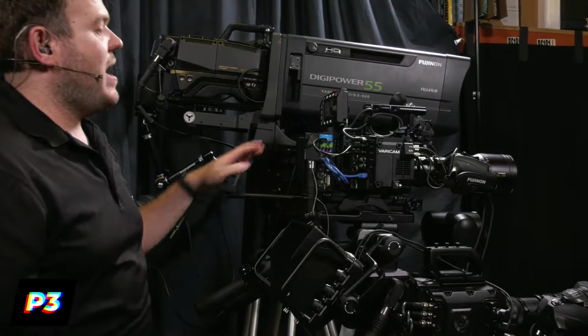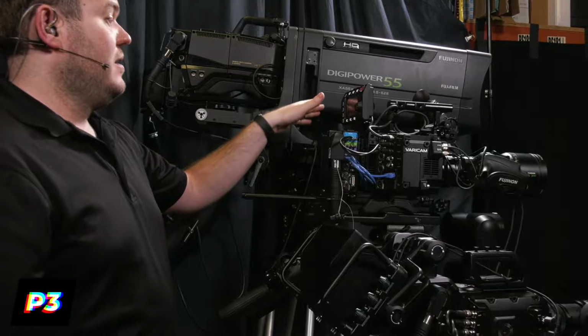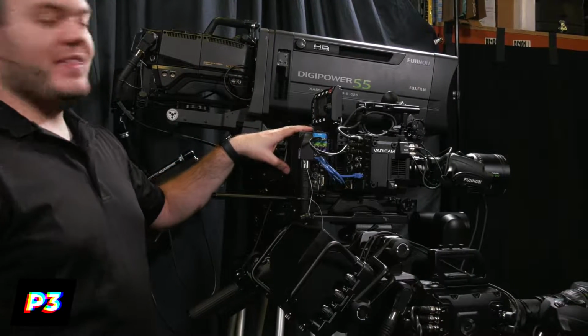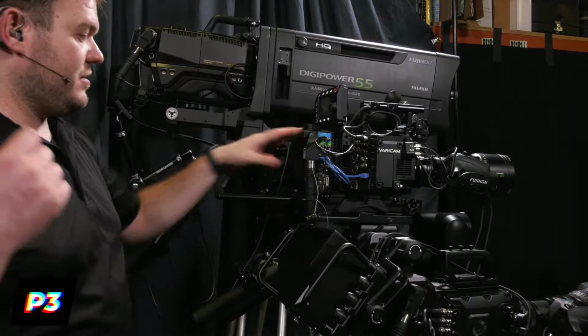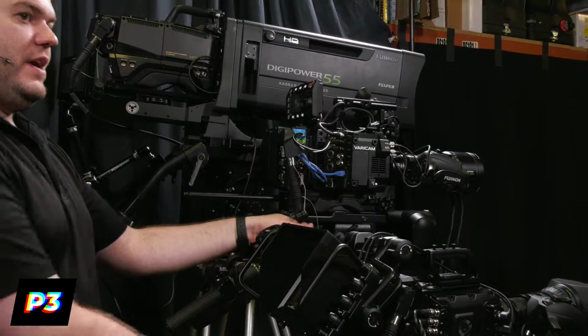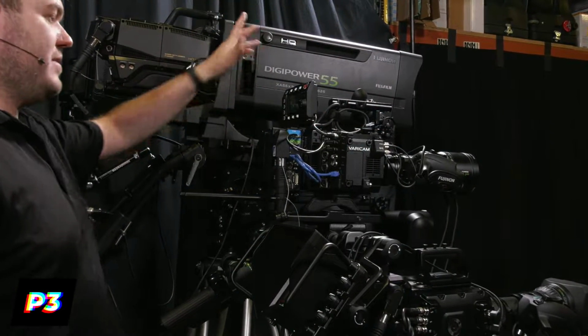So we do have this camera fitted with a Multidyne Silverback SMPTE fiber back, and then this all runs to a CCU. This single cable right here, just one cable, is providing power to the camera, power to the lens, power to everything on here.